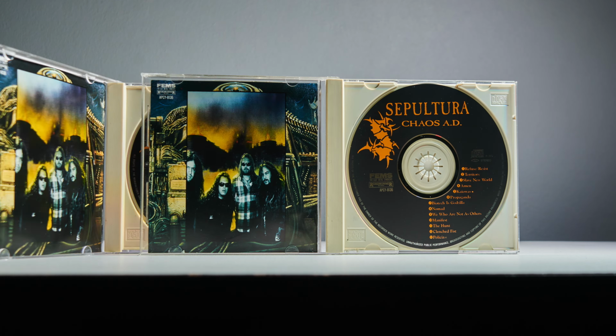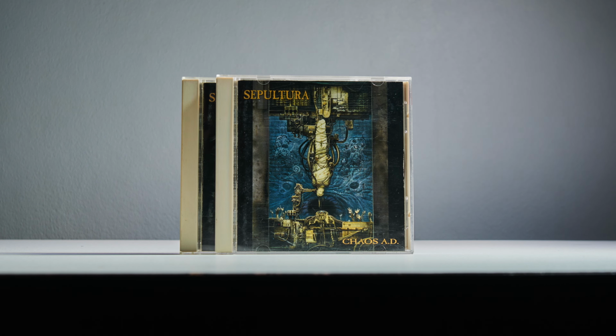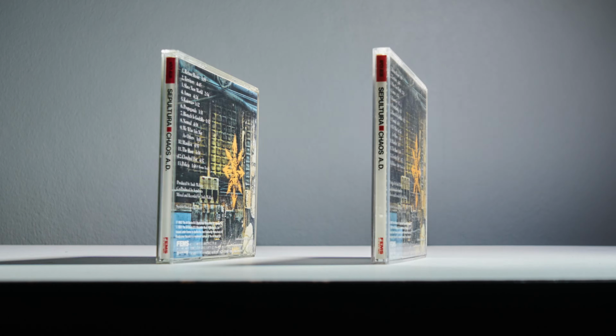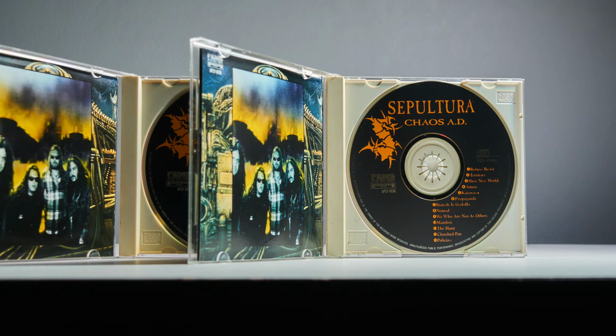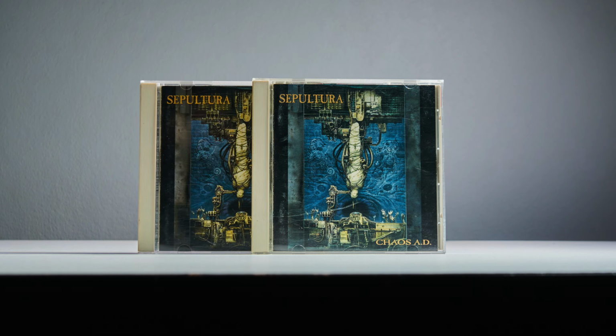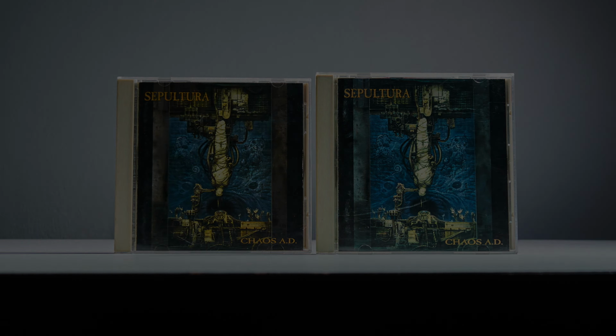I will show you some of the distinguishing characteristics regarding this release and what to look out for when looking to add this piece of music to your collection. There are a few interesting findings and inconsistencies that appear with these two discs, which I will show you. Now, let's take a closer look at this release.